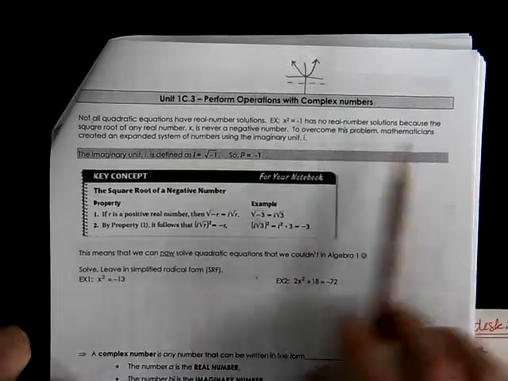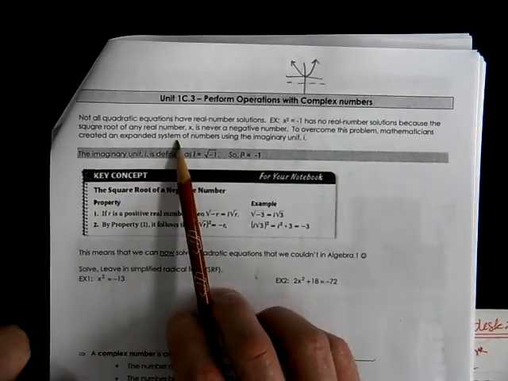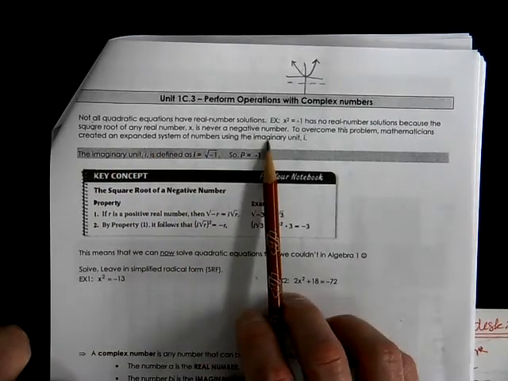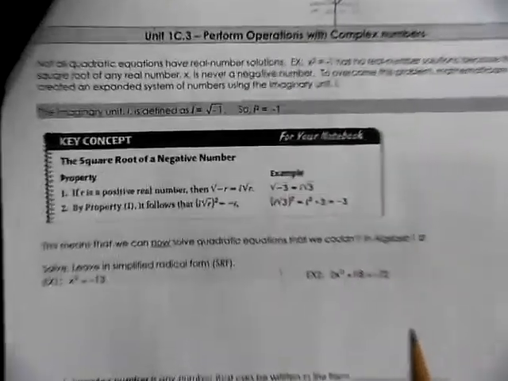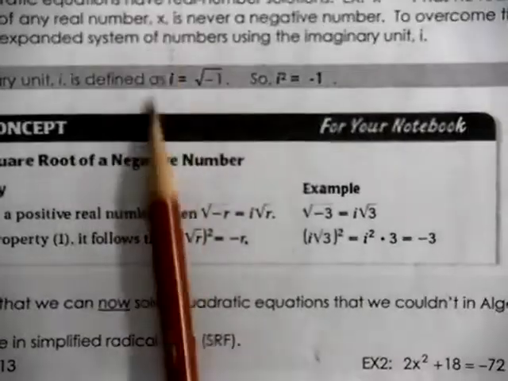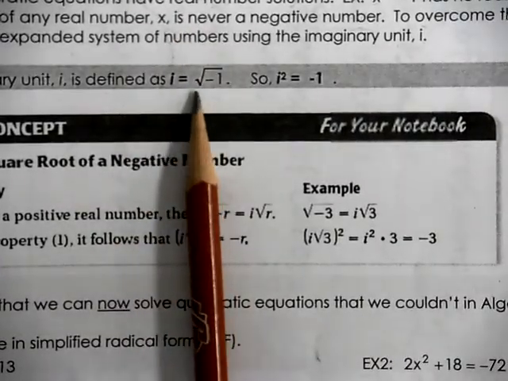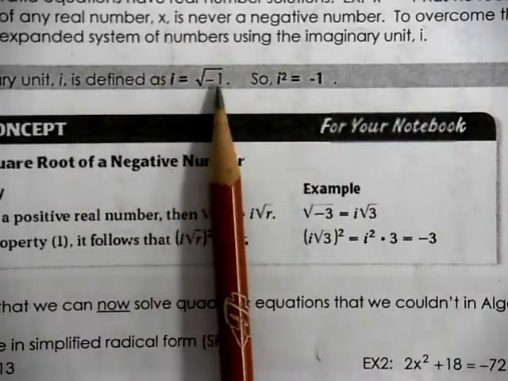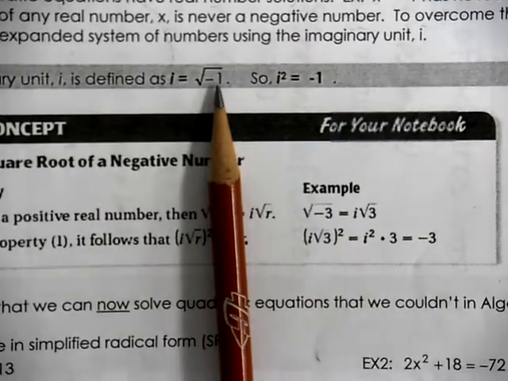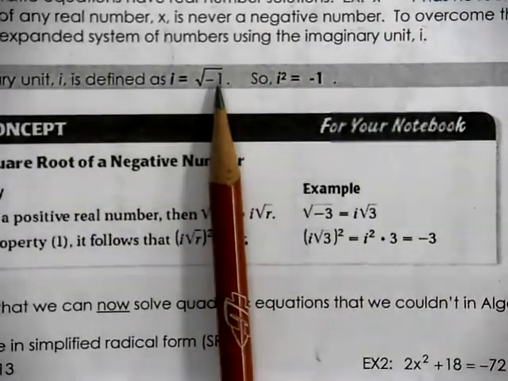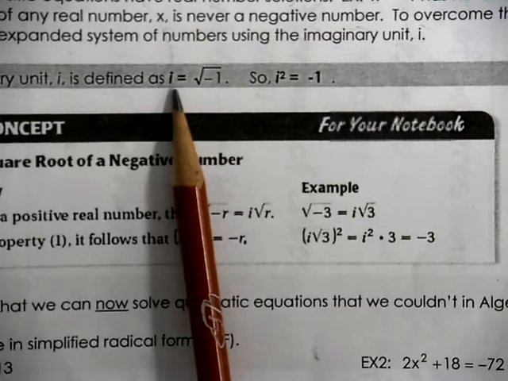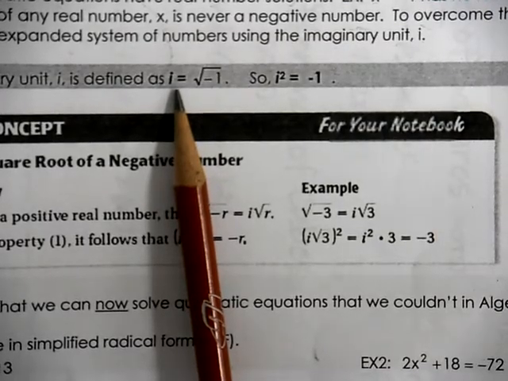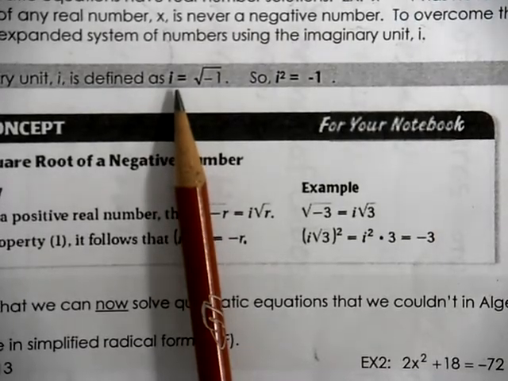But to overcome this problem, we're going to expand the system of numbers using the imaginary unit of i. So when we learn about i, we are going to have i equals the square root of negative 1. So instead of having the square root of negative 1 as part of your problem, we're going to remove that and replace it with i, to give us a notation that we did some magic work here. And we're going to continue to follow mathematics as we normally do.